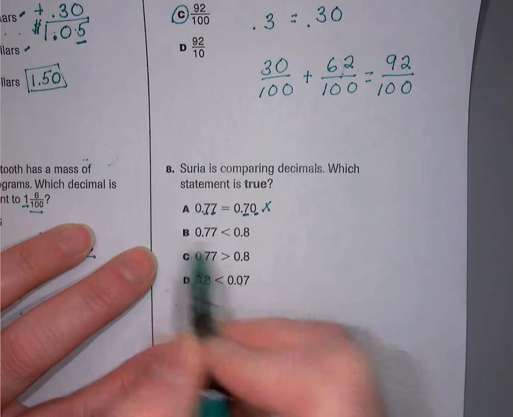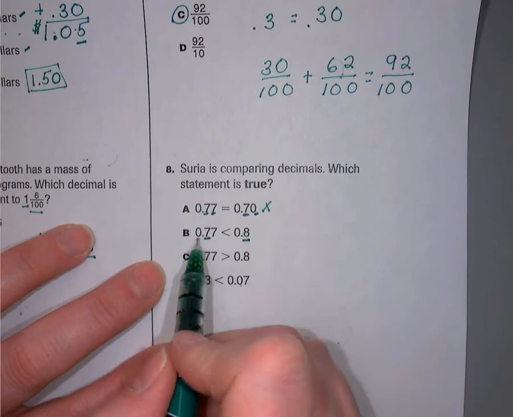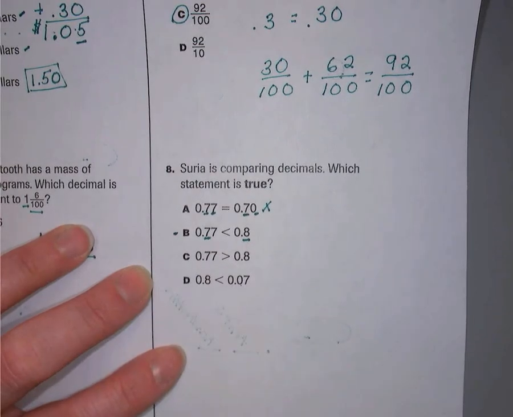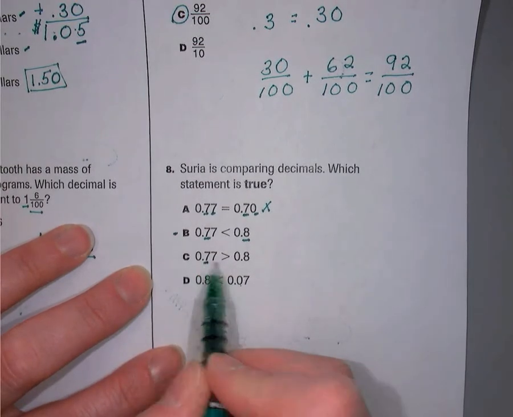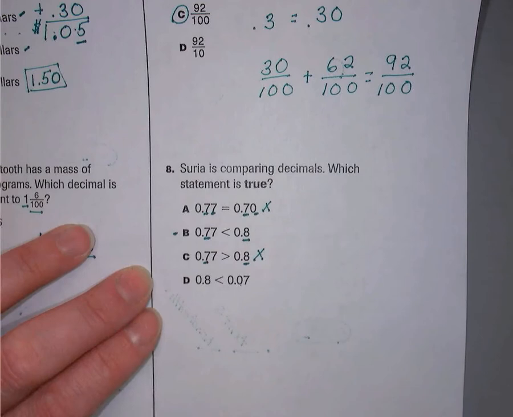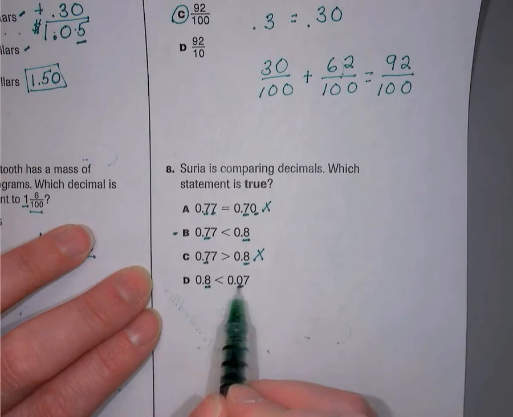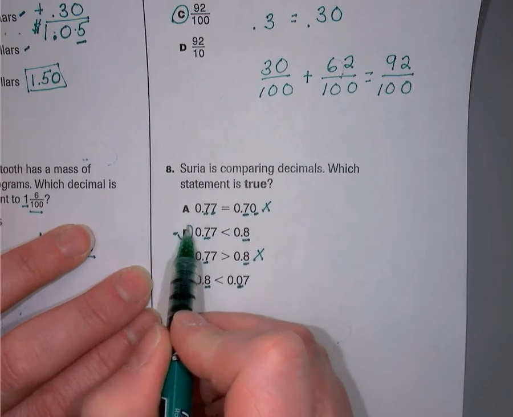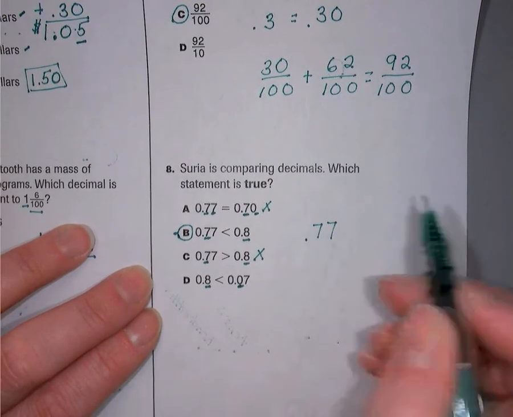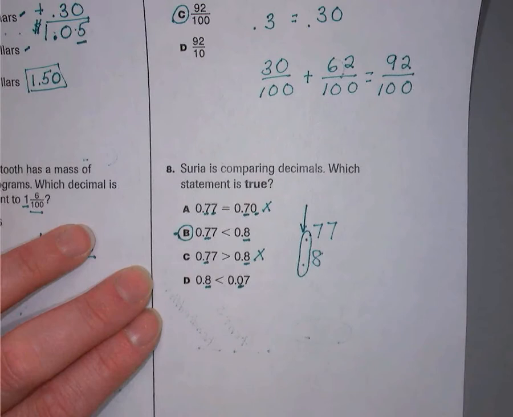If we look at B, the tenth spot, we have a 7 versus an 8. A 7 is less than 8, so we think maybe it could be B. C, this 7 is not bigger than 8, so it can't be C. And D, 8 is not less than 0, so it has to be B. We're comparing 0.77 and 0.8. Remember that our decimal points have to be lined up.